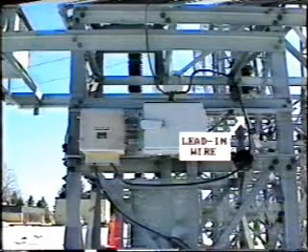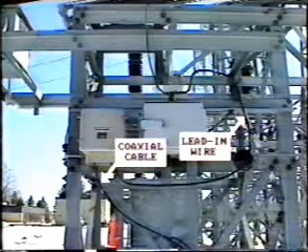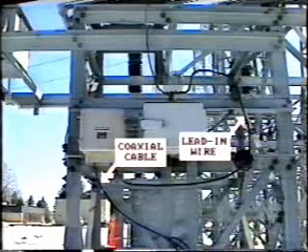Check the lead-in wire for corrosion, burn marks, or tracking, particularly where the wire comes close to the metal structure or cabinet. Next, examine the coaxial cable. In many companies, this is checked annually as a routine because coaxial cable is much more fragile than most other cables. Sharp bends, nicks, and crushing of the jacket can easily degrade its performance.